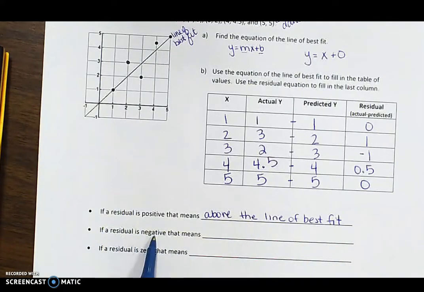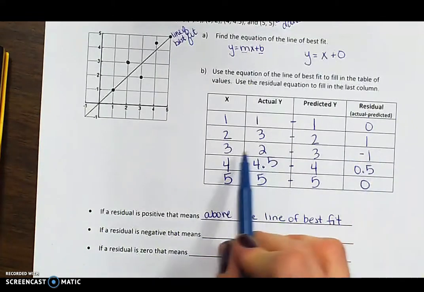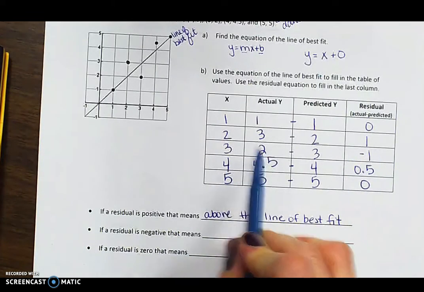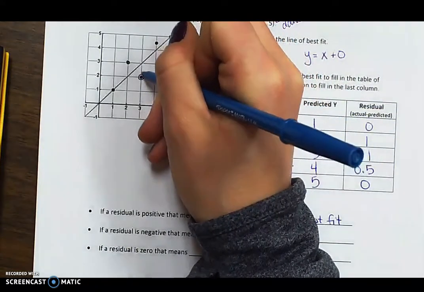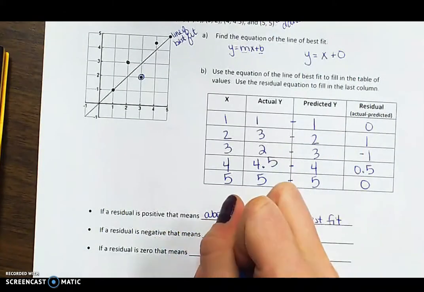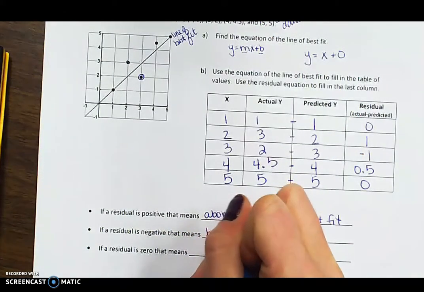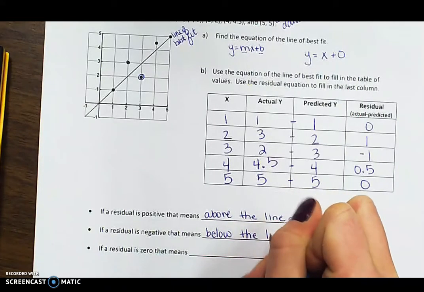Okay, if a residual is negative, that means, well, let's take a look. We only have one negative residual, and that's the point 3, 2. So let's look at that 3, 2. If I look at this piece of data, well, it's below the line of best fit. So a negative residual means that the data is below the line of best fit.